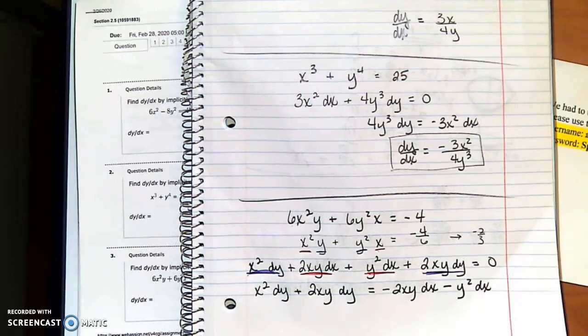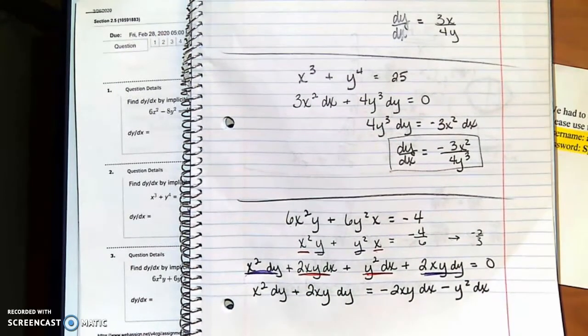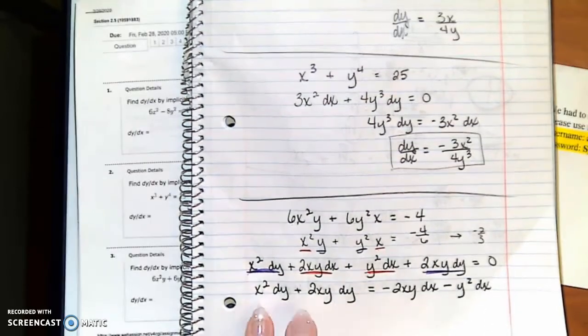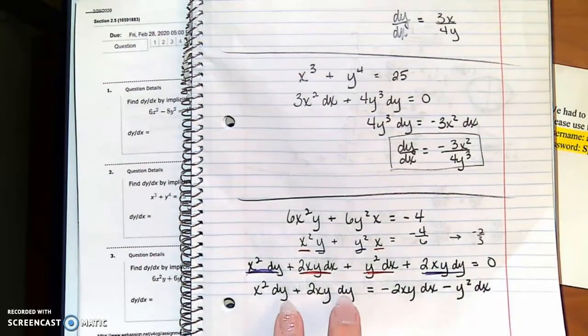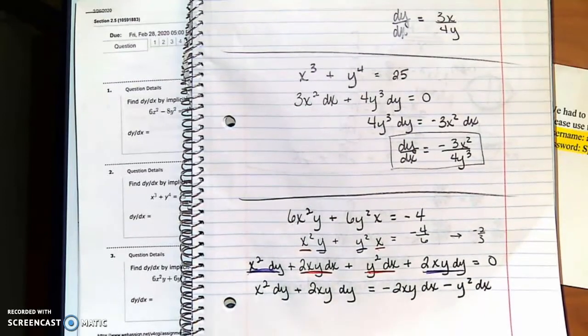And now you run into an issue because I've got dy's all over the place over here and dx's all over the place over here. You got two options. One option is to combine like terms because these both have dy's, so I can put those together. Well, they're not like terms, and so that's going to be harder. So your other option is they both have a dy, so factor it out. So if you can't combine like terms, factor out what's common.